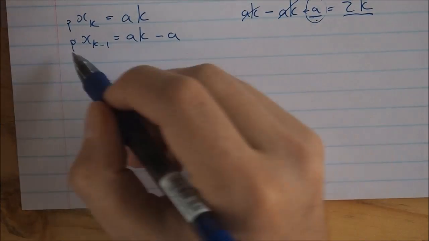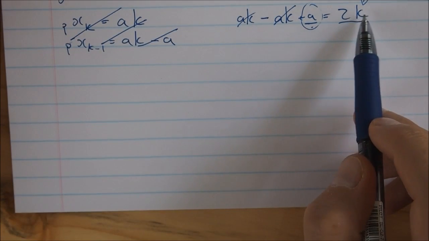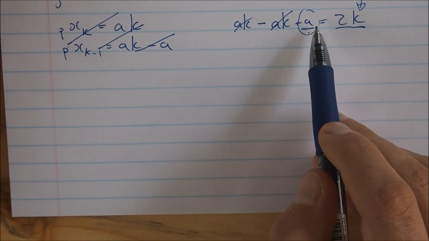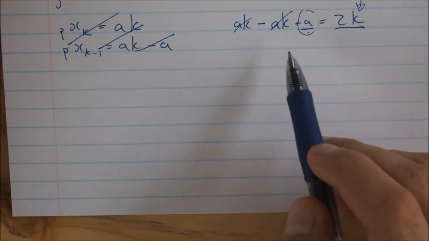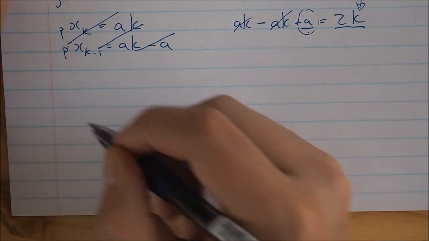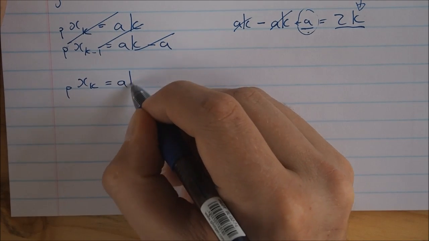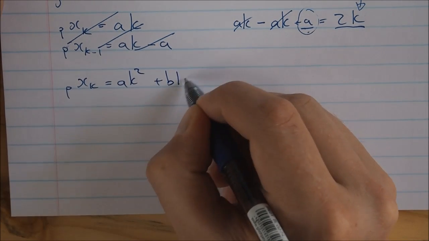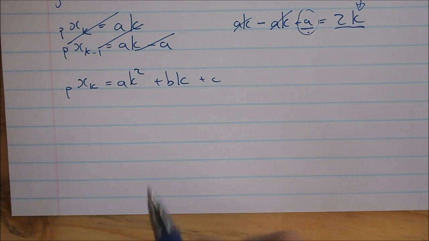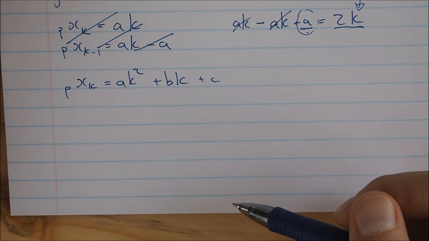This doesn't suitably capture the dynamics, because I lose my k terms and have a constant equal to 2k, so there's some kind of contradiction happening here. So let's consider the particular solution x_k equal to A k squared plus B k, and I can add a C in there as well if I want. It's a second order polynomial, because my first order polynomial didn't work.